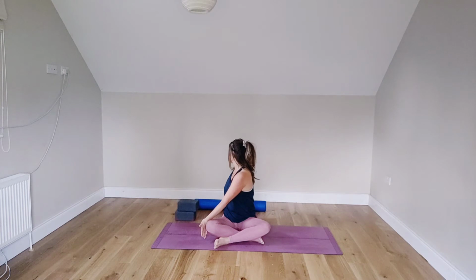And then slowly start to look out over the right shoulder if your neck allows. And then slowly come back to center.